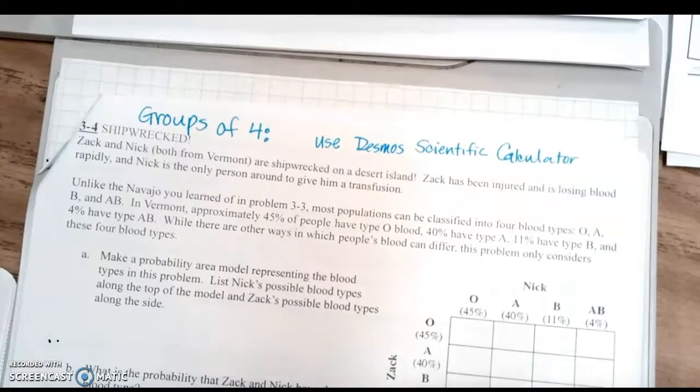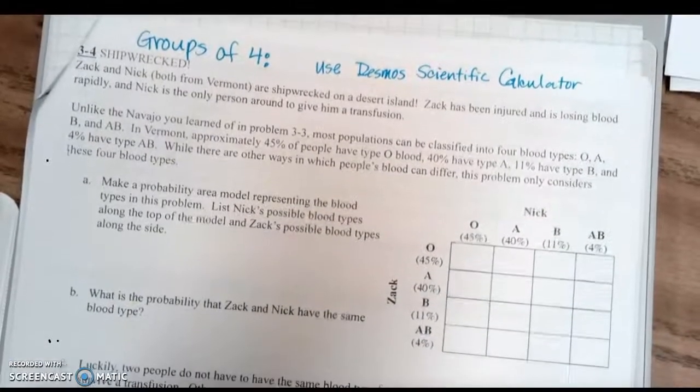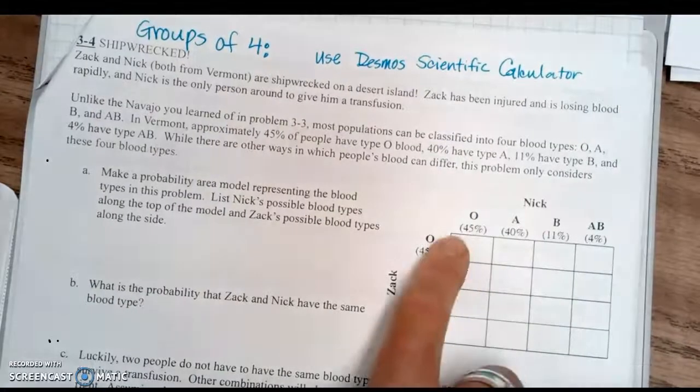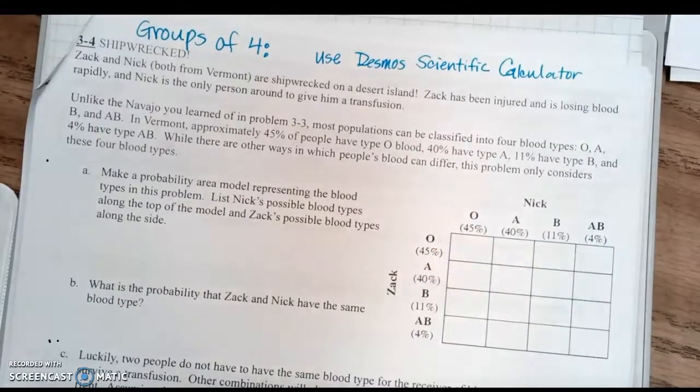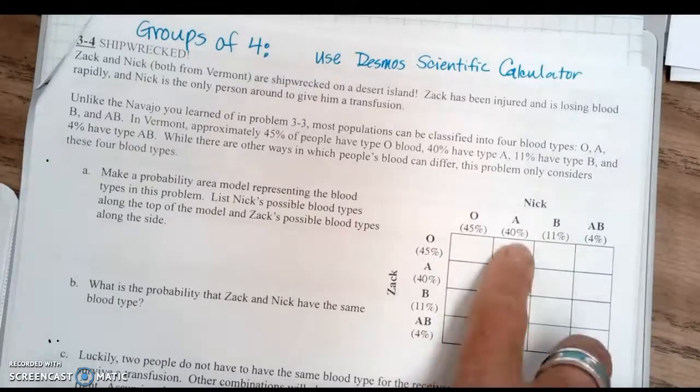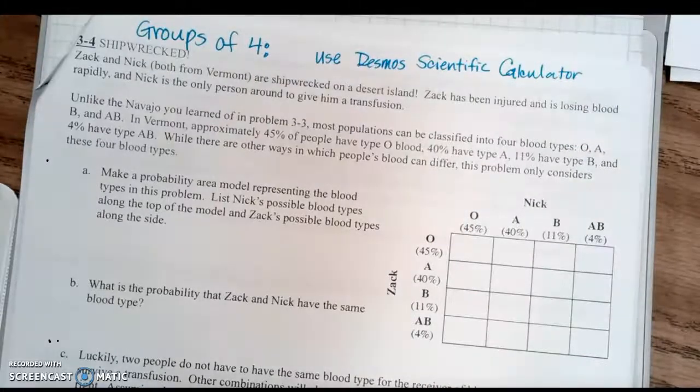In Vermont, approximately 45% of people have type O blood, so we put 45 right there. 40% have type A, so we put 40% right there. 11% have type B, so there's 11. And 4% have type AB, so there's the 4. While there are other ways in which people's bloods can differ, this problem only considers these 4 blood types.